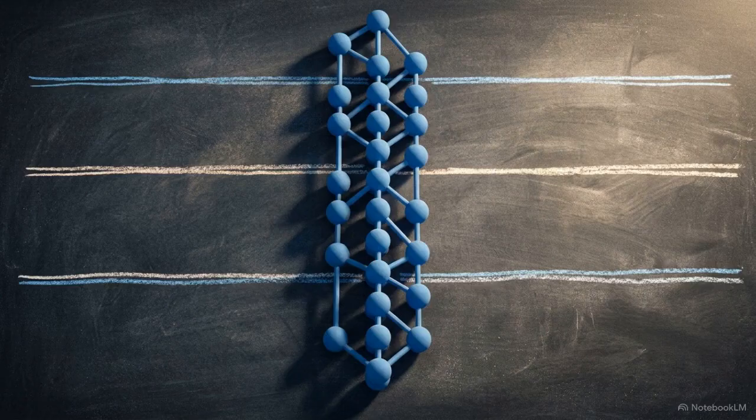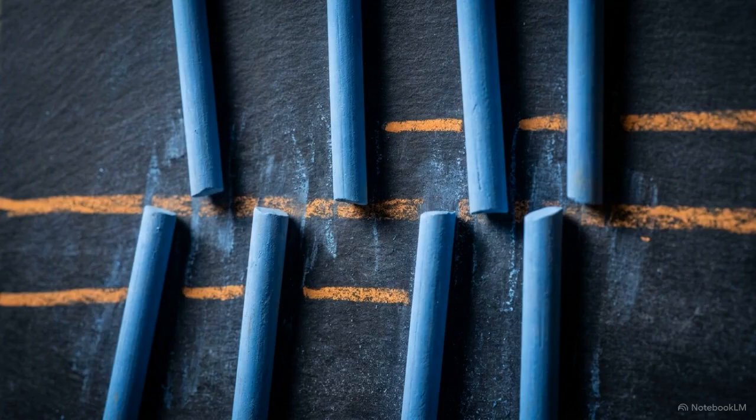Mirsky's dual theorem provides the inverse. The height of the longest vertical chain dictates the minimum number of antichain layers required to partition the set. Nonlinearity is not a flaw. It is an exact, measurable tension between longitudinal threads of dependency and transverse layers of independence.